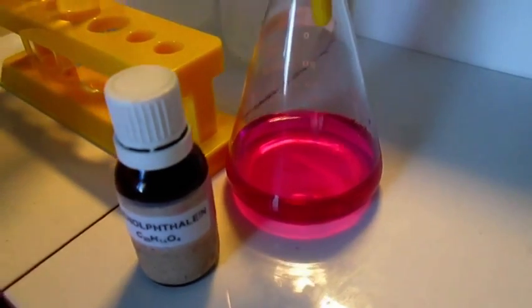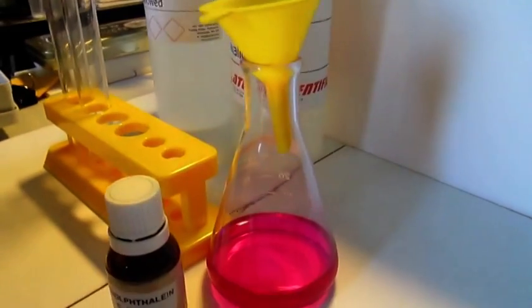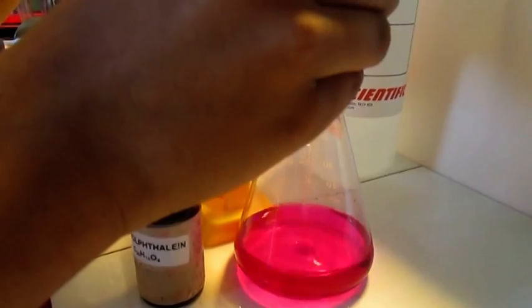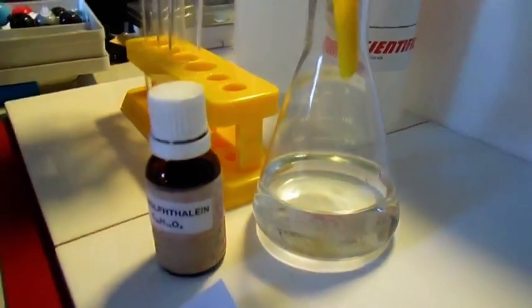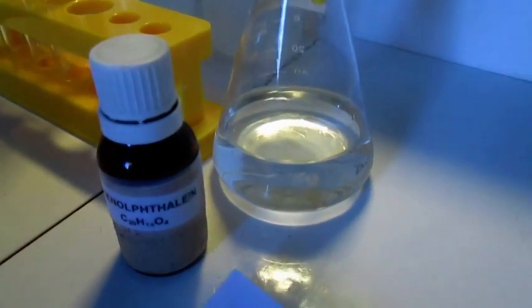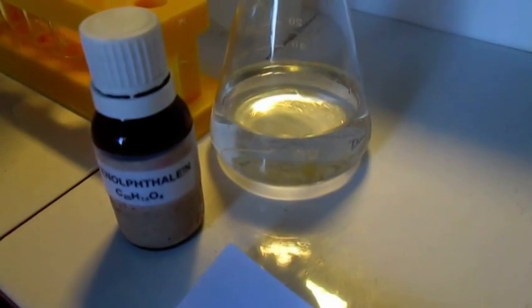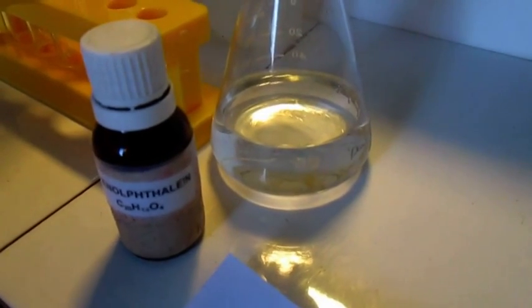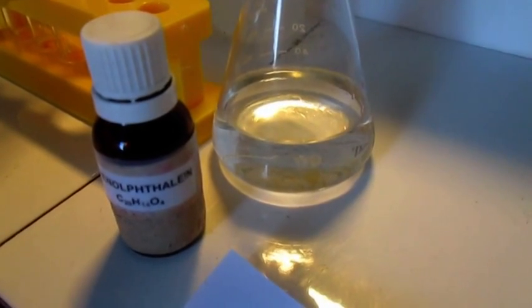Then we add hydrochloric acid into the flask. You can see the pink solution now becomes colorless again. This is because the solution is no longer alkaline due to the addition of the acid. Phenolphthalein is colorless in acid solutions.